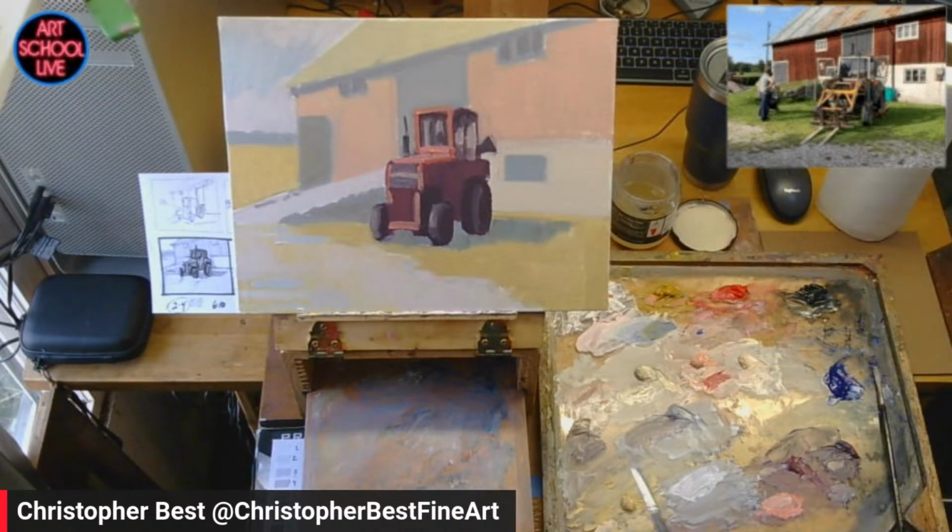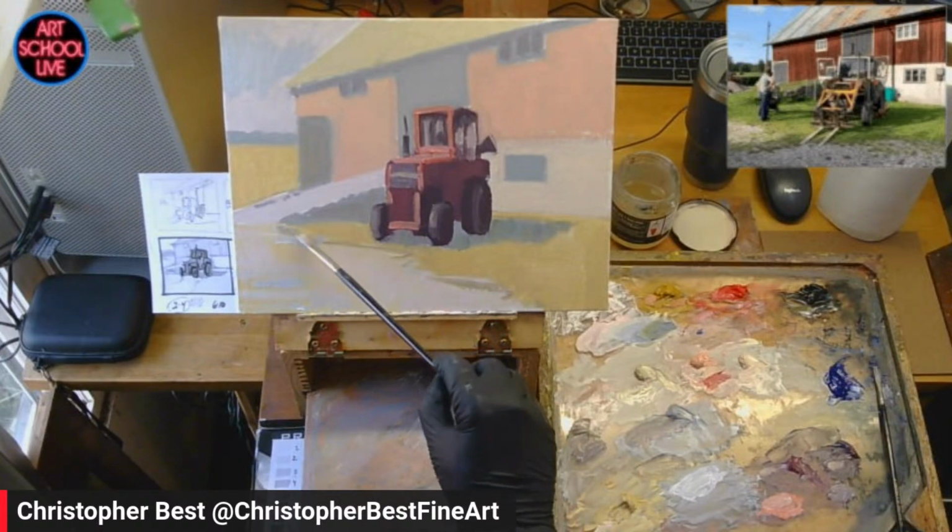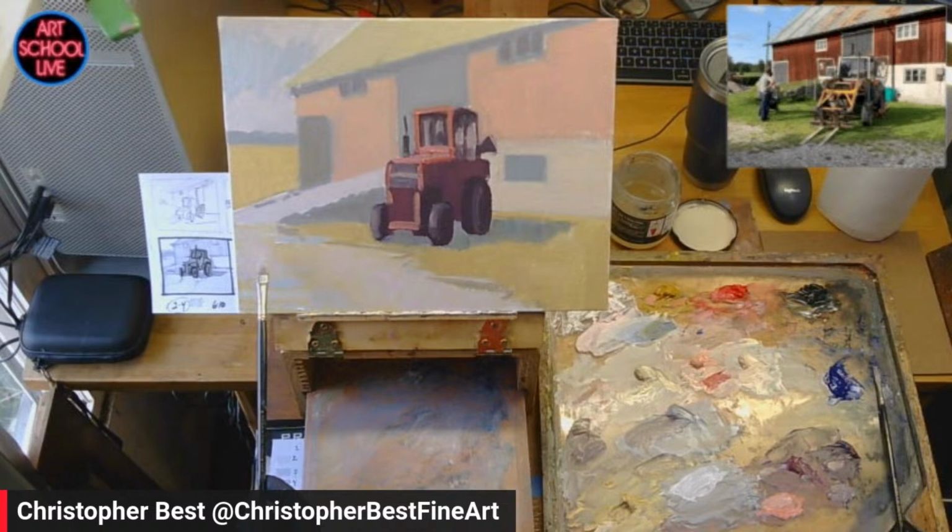And then I could put in a couple of darker value shifts in the ground plane that would help describe perspective a little bit. On the ground plane, I'll take my ground color and put in a linear element that will lead you.